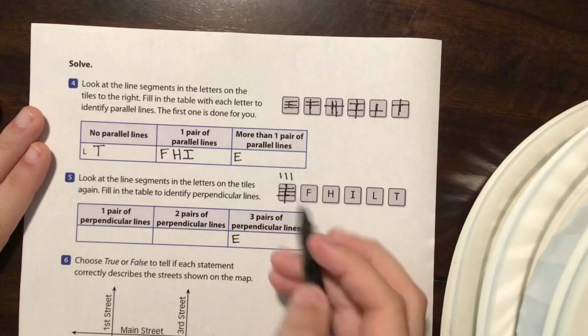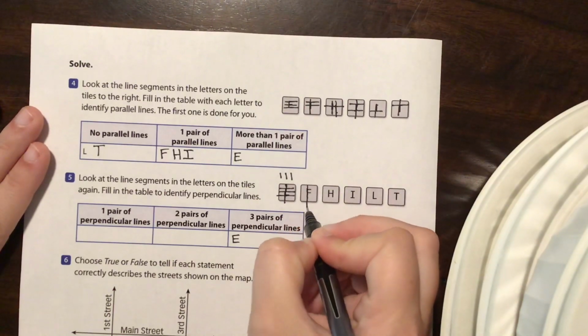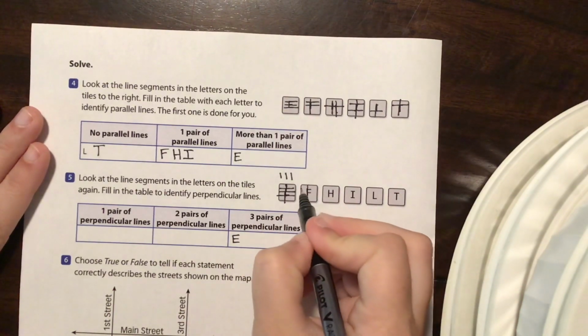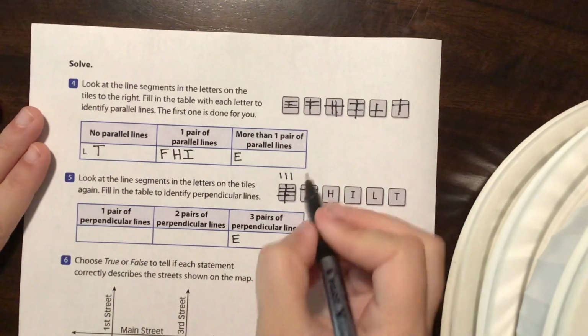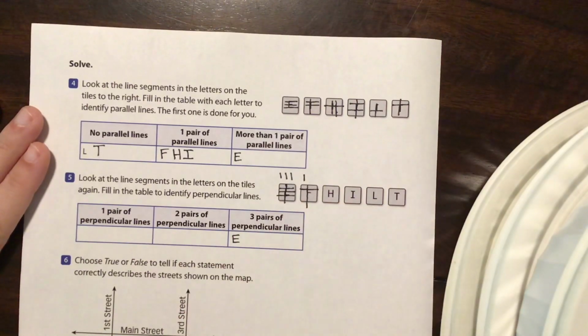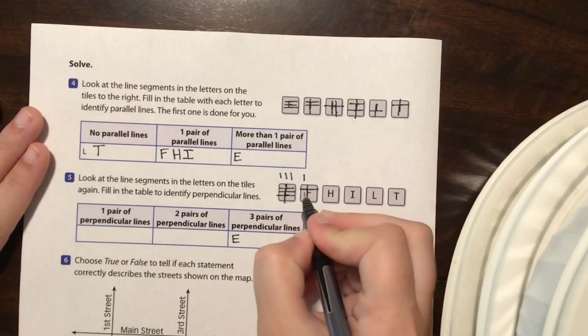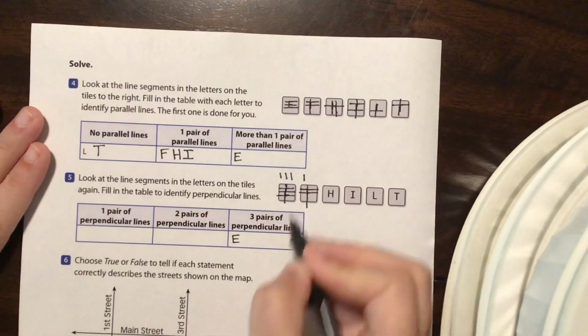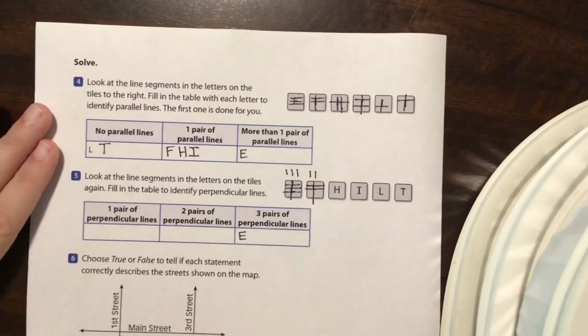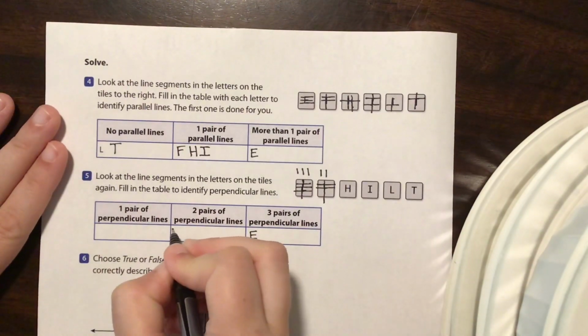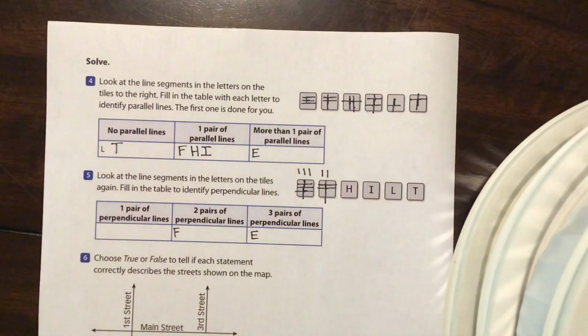For the letter F, if you continue the side line, the line that goes across the side and across the top, those cross and make 1 pair of perpendicular lines. And then the bottom line also crosses the side, and that makes 2 pairs of perpendicular lines. So the letter F has 2 pairs of perpendicular lines.